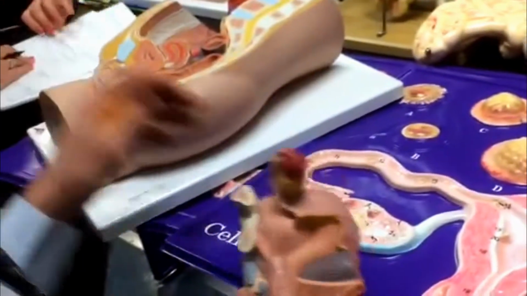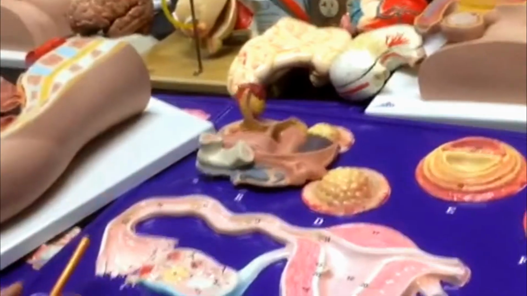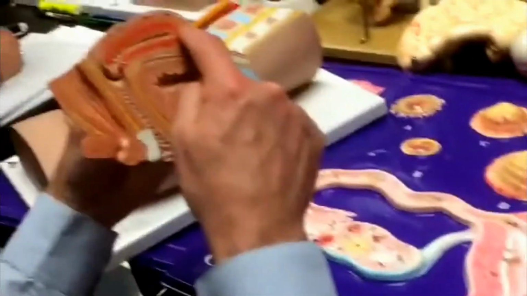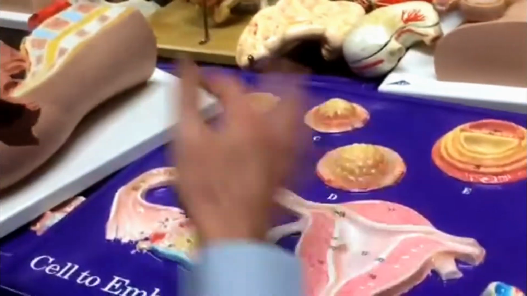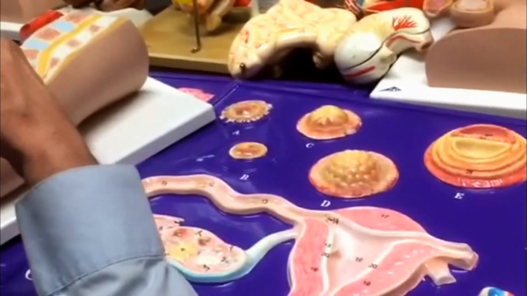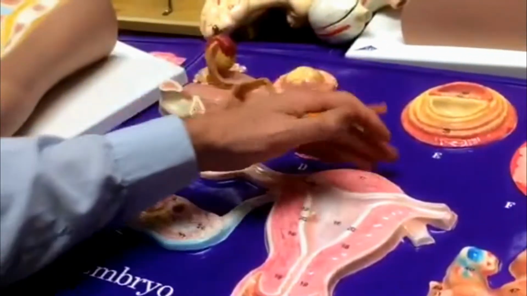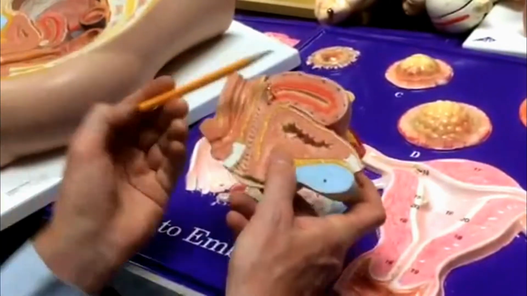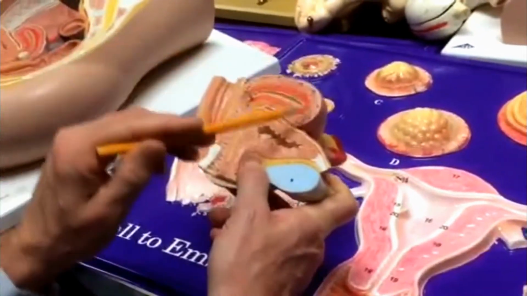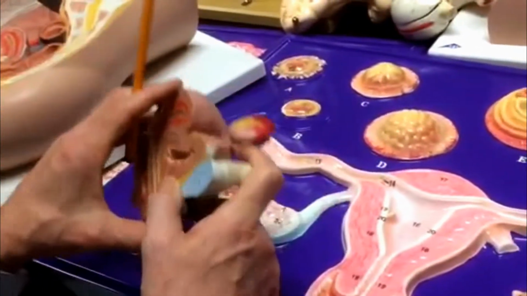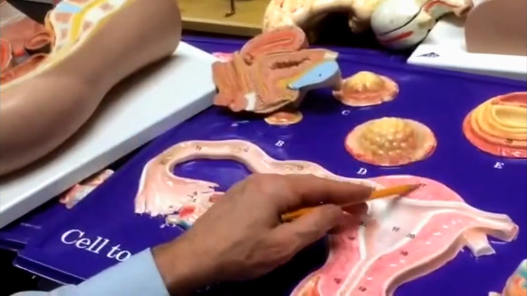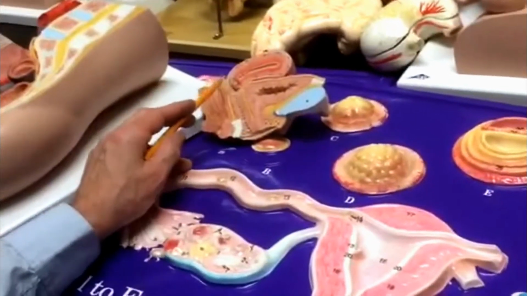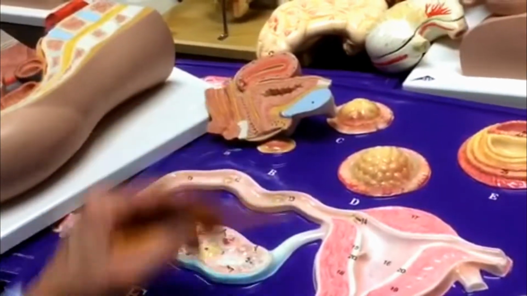Okay, so if it's asking for regions, what region would this be? The fundus, the rounded kind of part. Here it's a different perspective because it looks like it's facing directly up, which sometimes apparently it does, but usually it tilts over like that, and so the fundus is over here. If it's asking for a region, so that's the fundus, the body, and then by the time you're right here, the cervix.